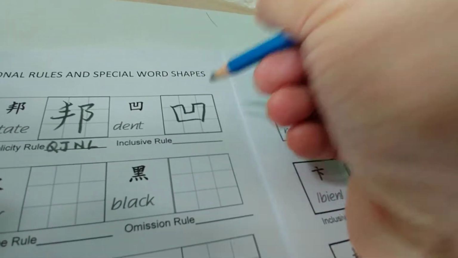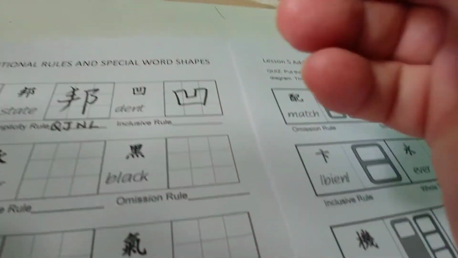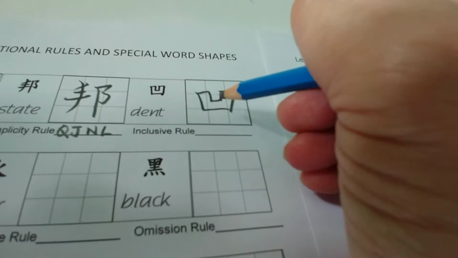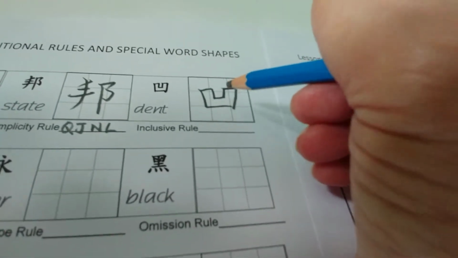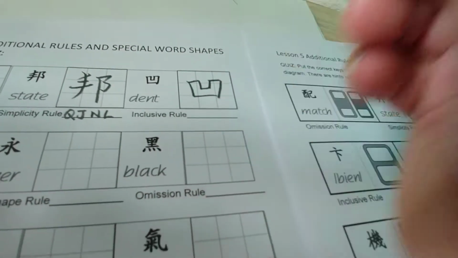There are 5 strokes here for this word. The number of strokes is a key element of correct writing of a Chinese word.